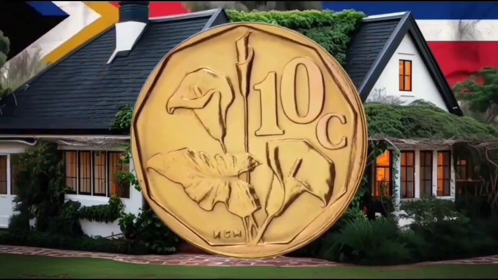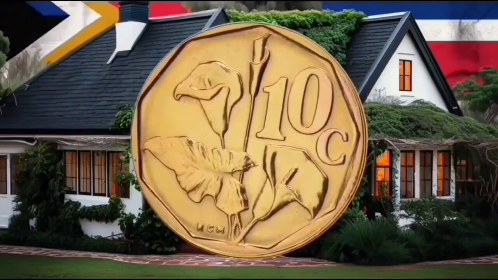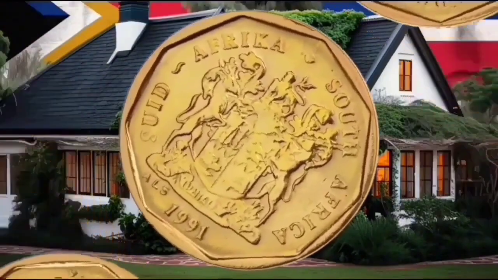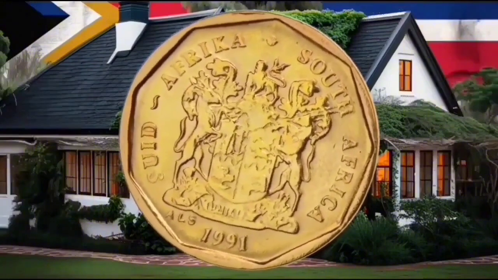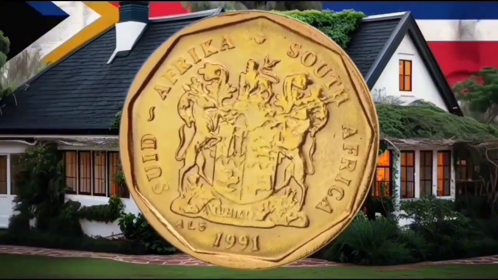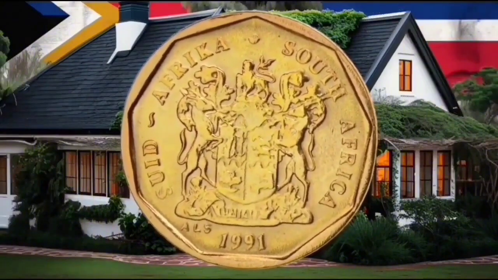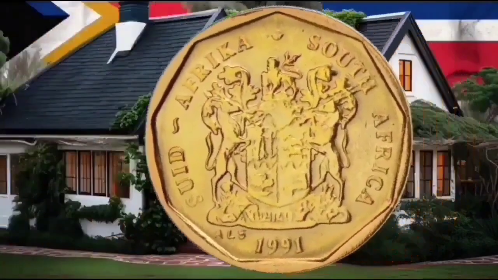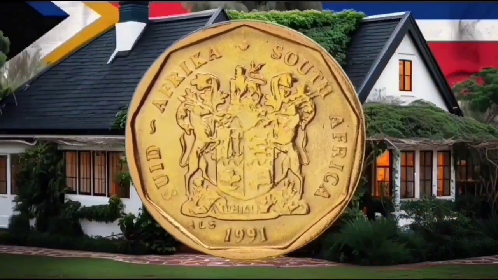Despite its small size, the design elements are both symbolic and detailed, capturing elements of South Africa's heritage. On the obverse side, you'll find the coat of arms of South Africa, along with the name of the country written in two of its official languages, English and Afrikaans. This represents the multilingual identity of the nation at the time.